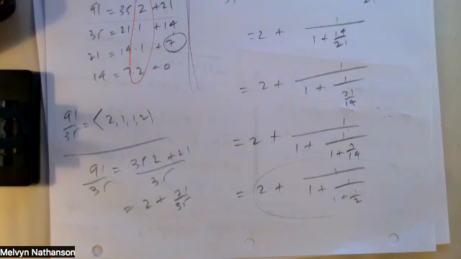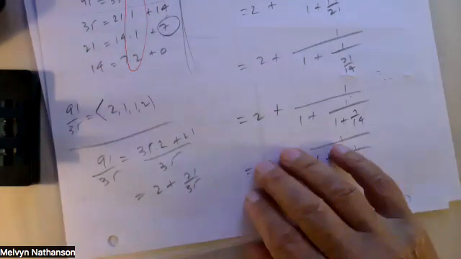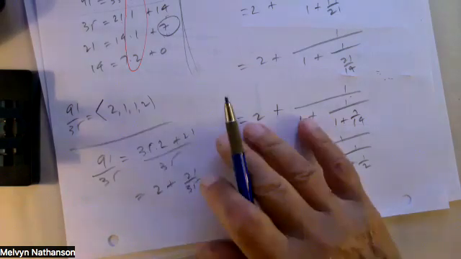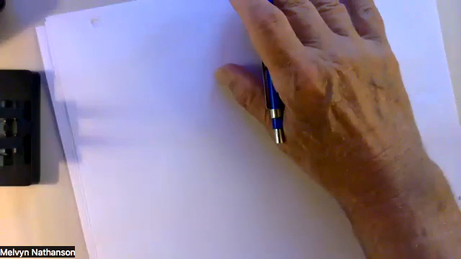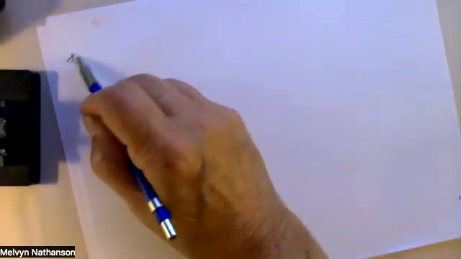Can we do number 5, please? That's a proof. So you have to understand the notation. This is number 5.